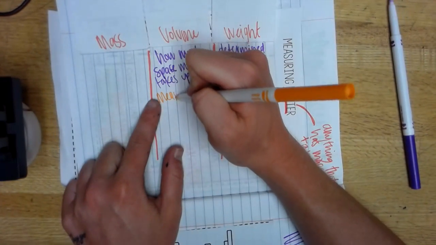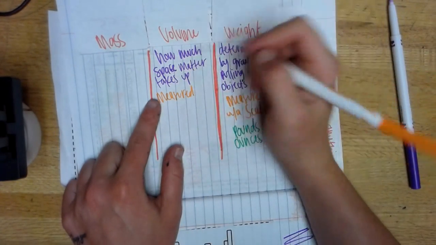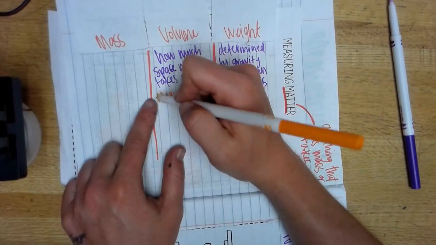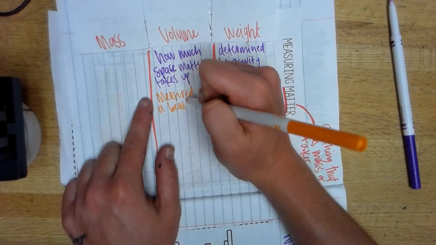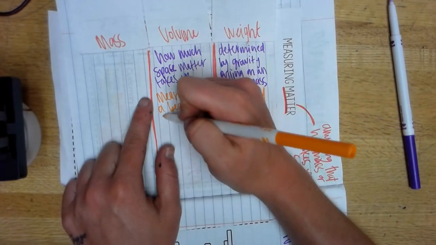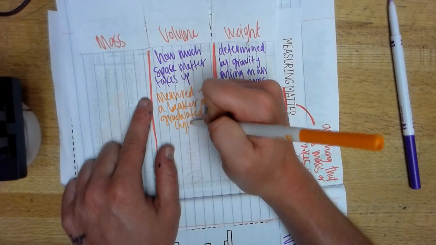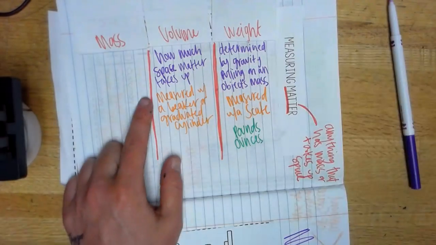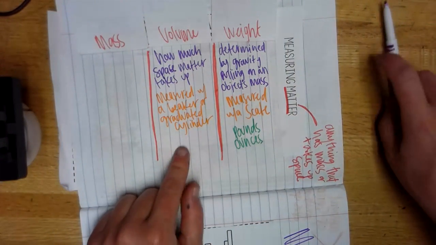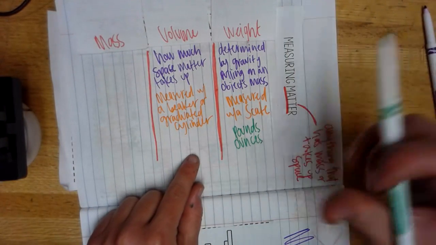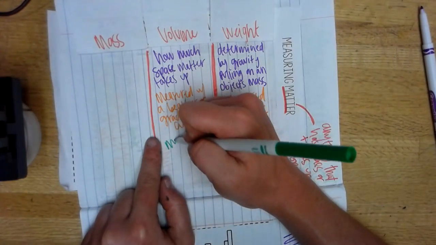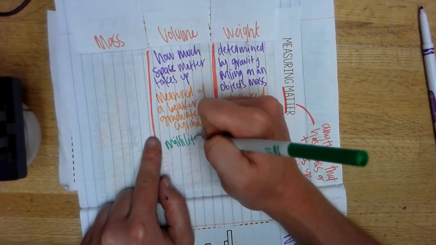Volume is measured with a beaker or graduated cylinder. This is going to be measured in milliliters.